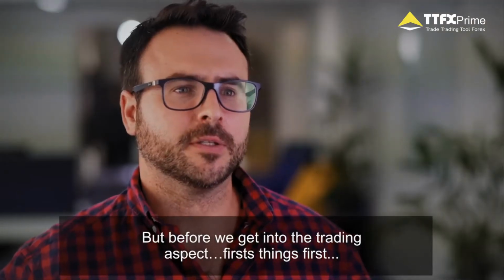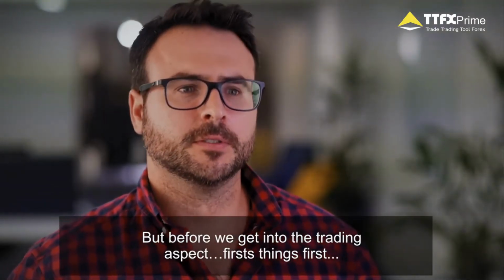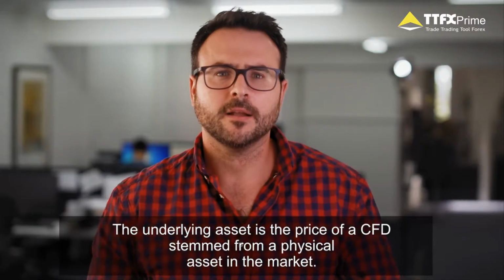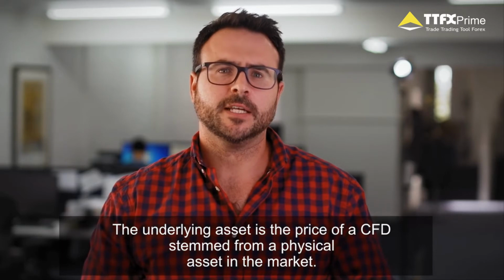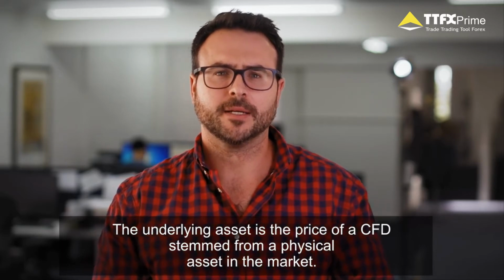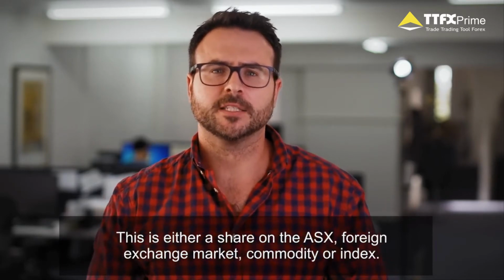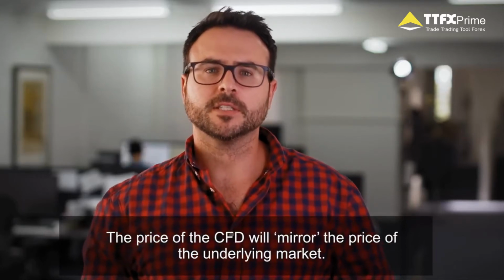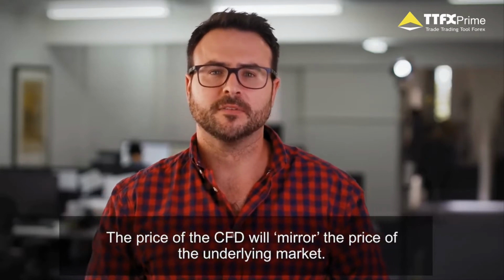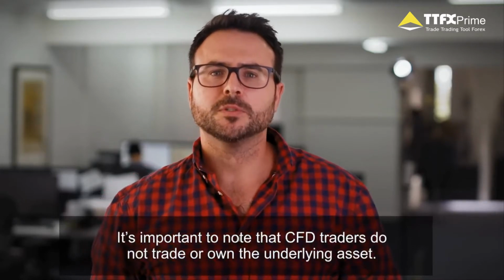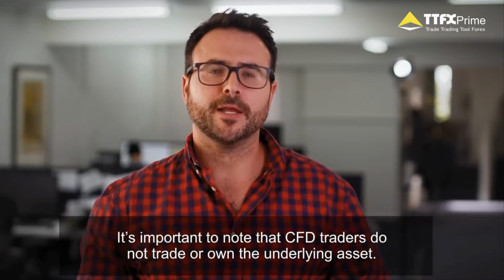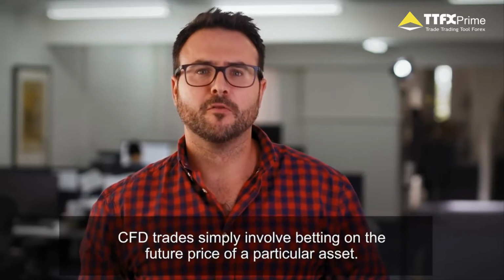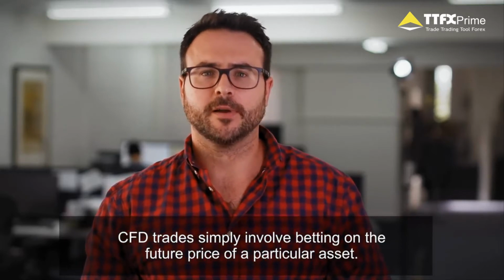But before we get into the trading aspect, first things first. What is an underlying asset? The underlying asset is the physical asset in the market from which the price of a CFD stems. This is either a share on the ASX, foreign exchange market, commodity, or index. The price of the CFD will mirror the price of the underlying market. It's important to note that CFD traders do not trade or own the underlying asset. CFD trades simply involve betting on the future price of a particular asset.